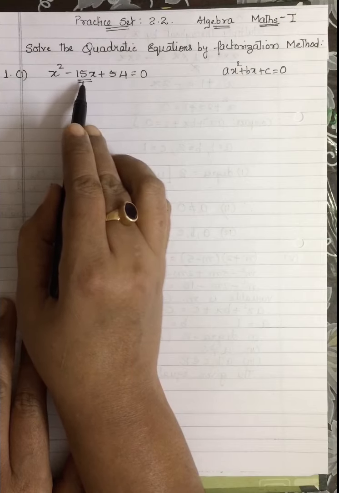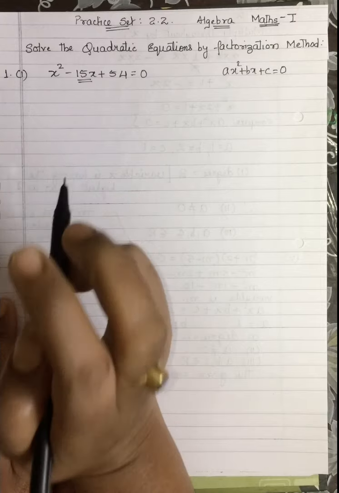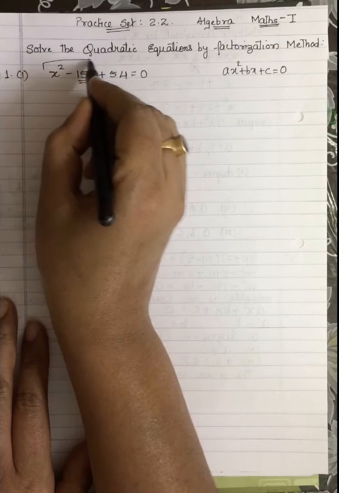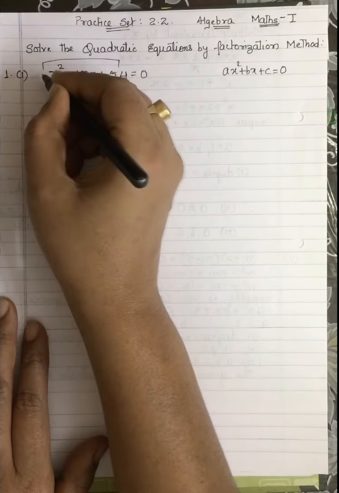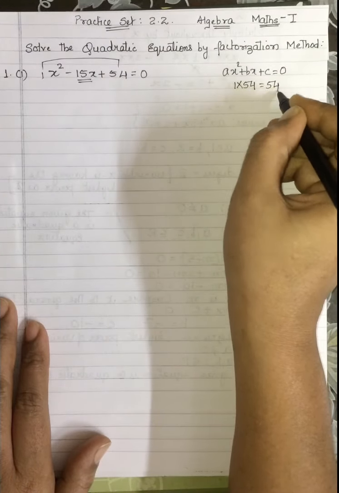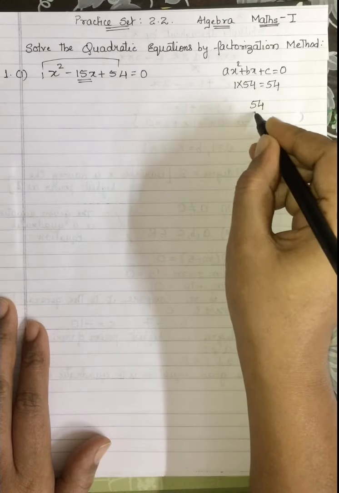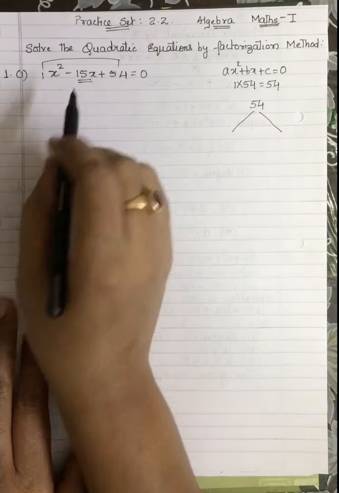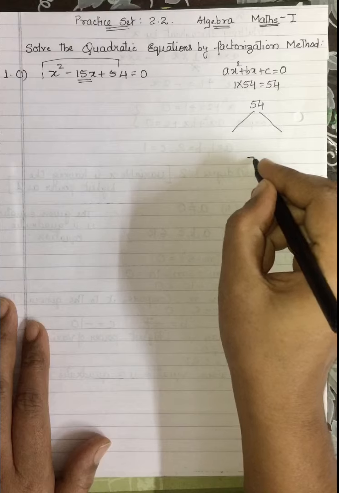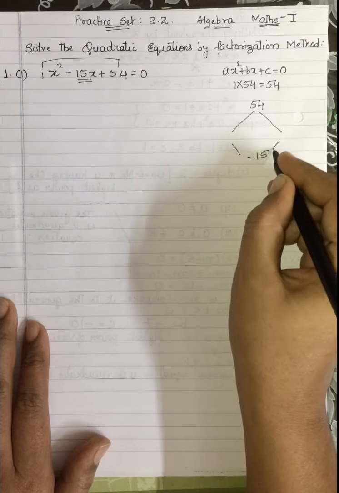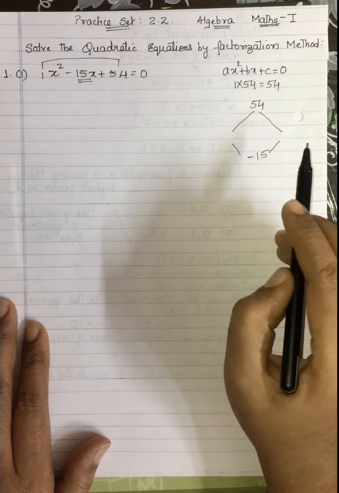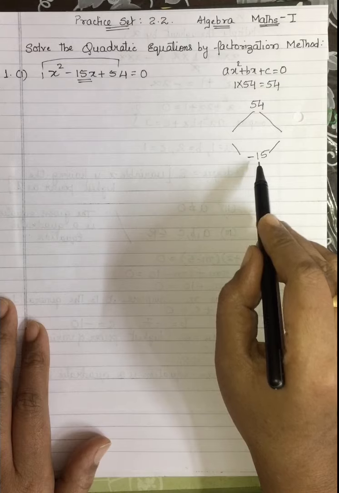The middle term has to be split, written in two terms. How is that to be written? First of all, let us take the product of the ends. Here there is 1, so 1 multiplied by 54 gives us 54. So let us make a diamond shape with 54, and the middle term is minus 15x, that is, the coefficient of x is minus 15. You have to take two numbers in such a manner that when multiplied you get 54, and when added or subtracted you get minus 15.